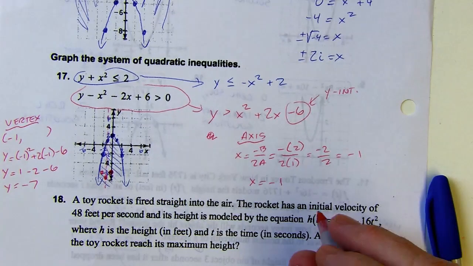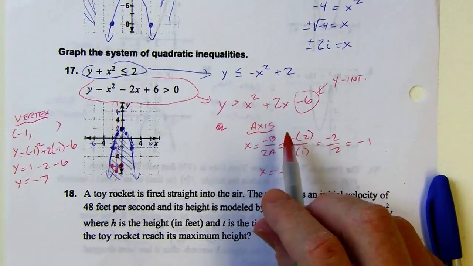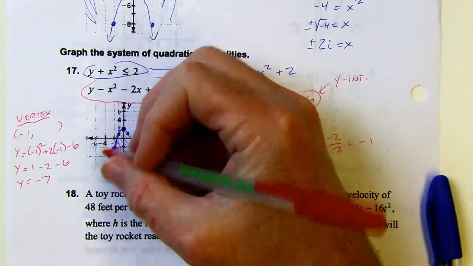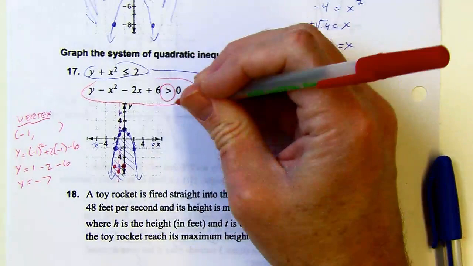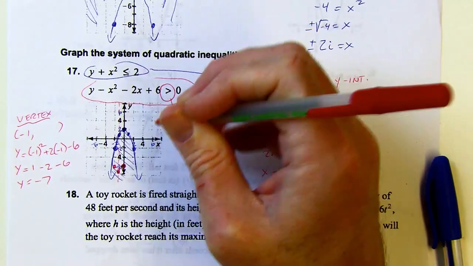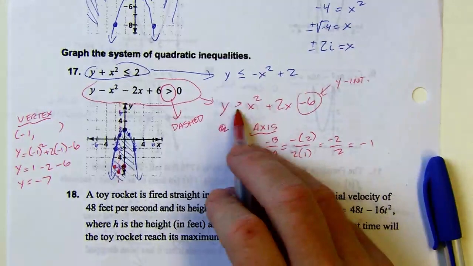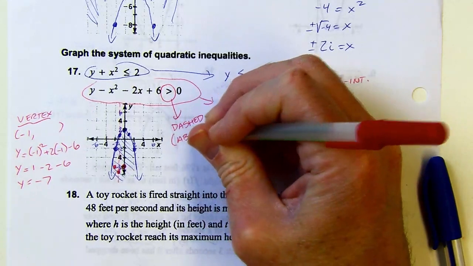Then I could get the x-intercepts, but I'd have to use the quadratic formula or complete the square to do that. So I'm just going to stick with this. Now this one, since I've got this heads up on this, it's dashed. And then it says greater than when I've got the y isolated, so I'm going to shade above.